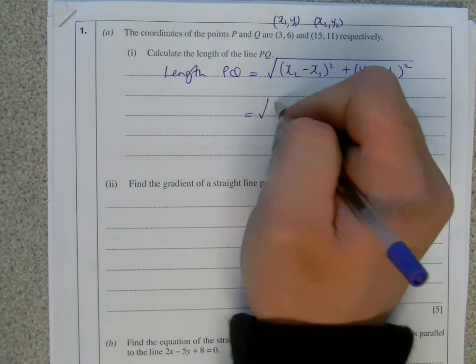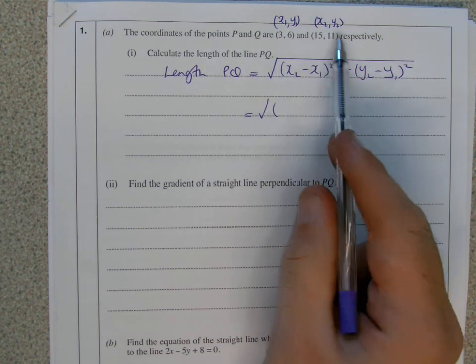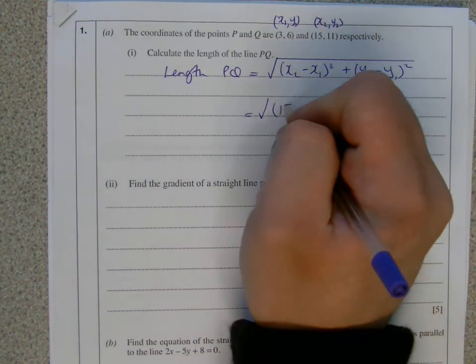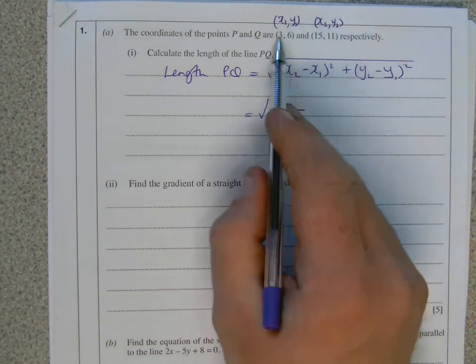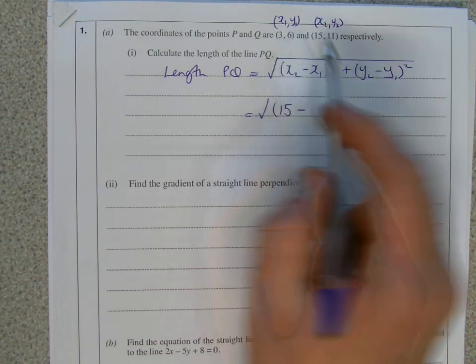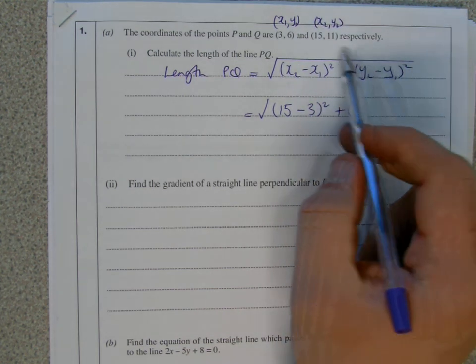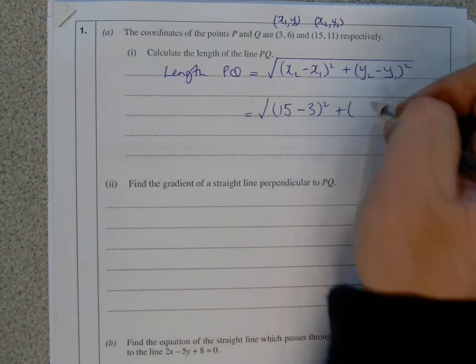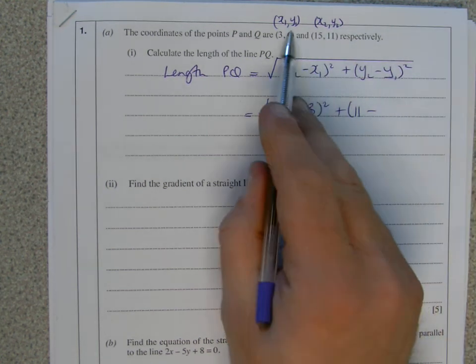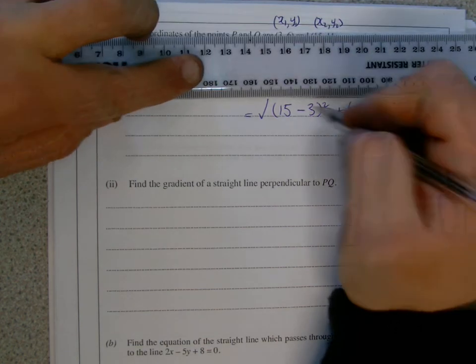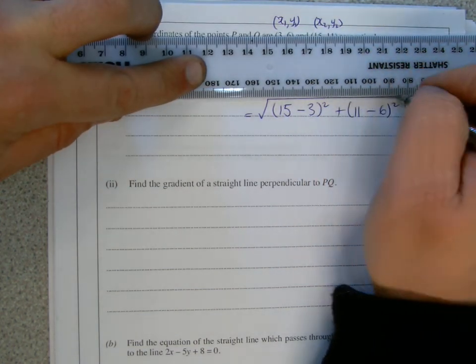So in the bracket, ensure you use brackets. You do the x2, which is 15 to start with, take away the x1, which is 3. Close bracket, square. And then the second bracket, my y2, which is 11, take away my y1, which is 6. Close bracket, square. And square root the whole thing.